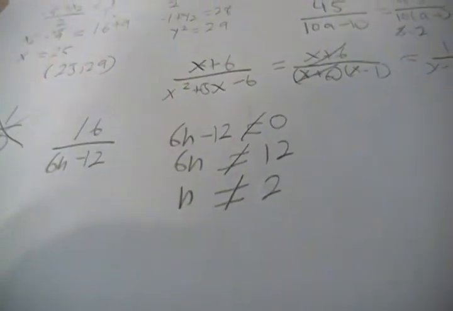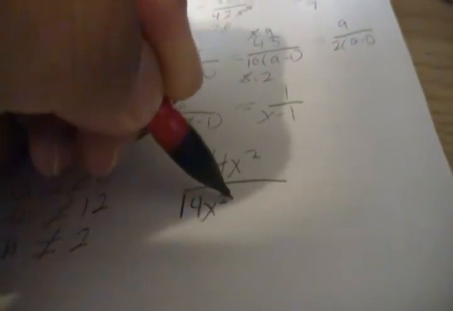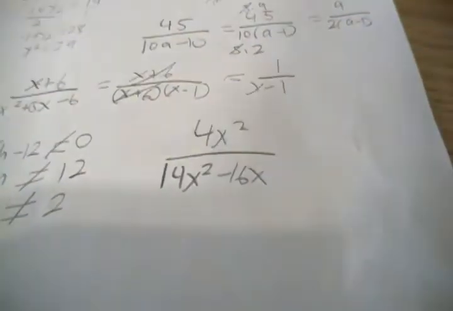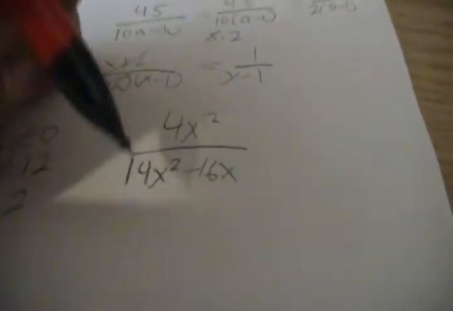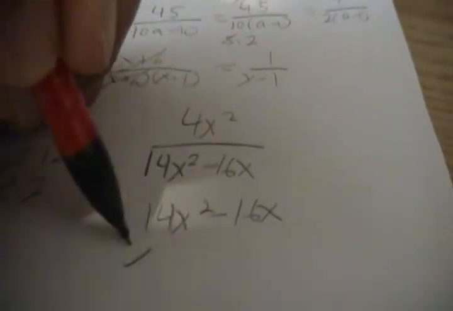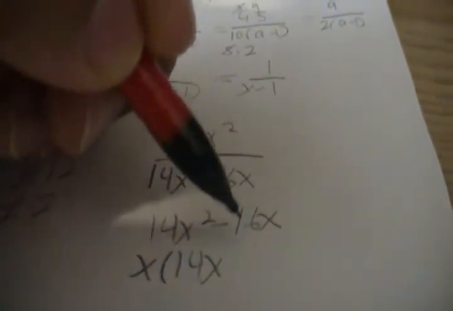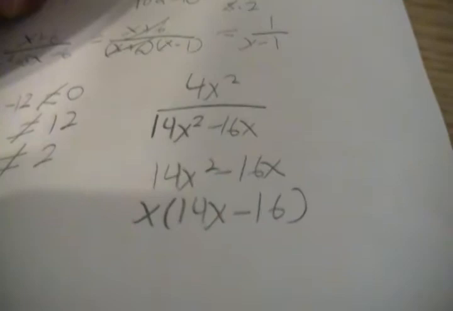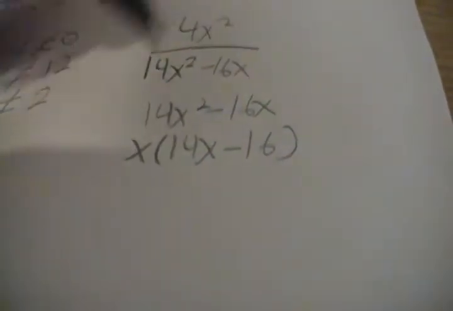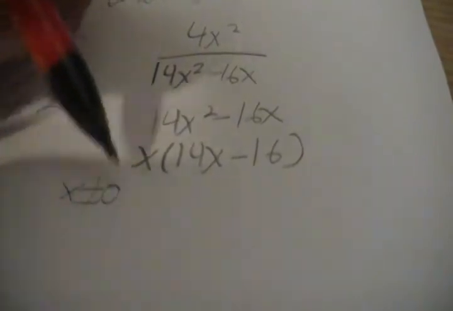Let's try a couple others. We have 4x squared over 14x squared minus 16x. Again, let's focus on the denominator. We have to think about numbers that will make it equal 0, and then we have to exclude those. So here, if we take this 14x squared minus 16x, we can factor out an x. Then we have 14x minus 16. So we know that x already cannot equal 0.